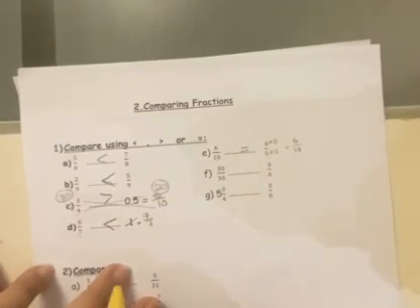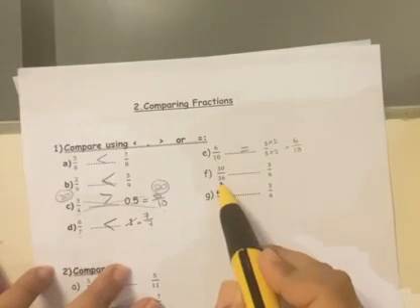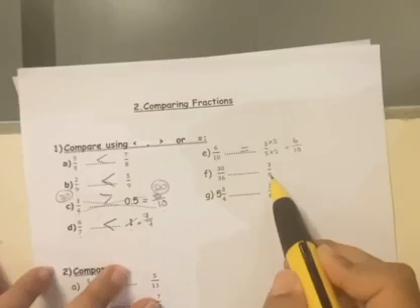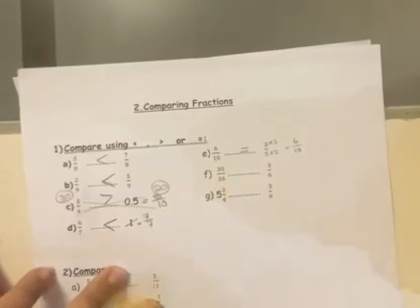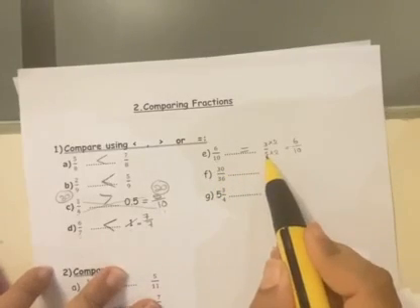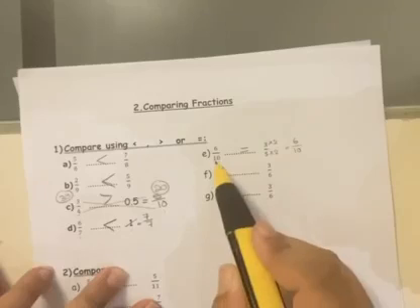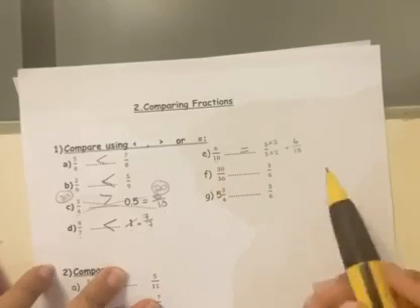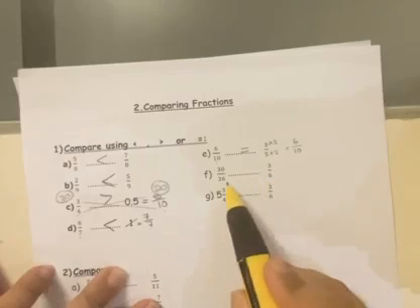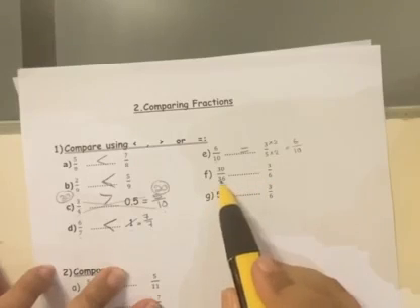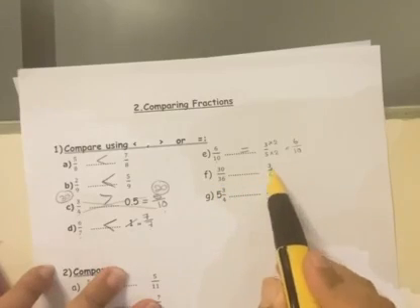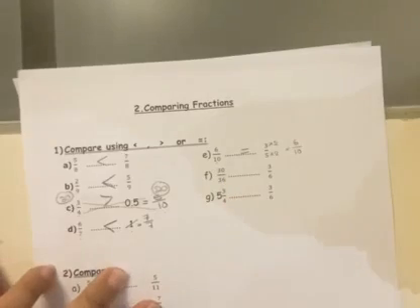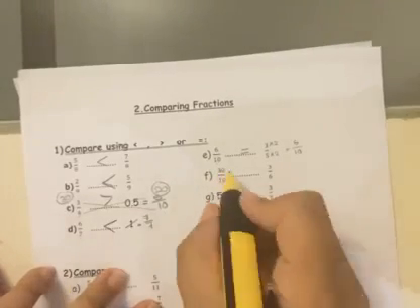Okay, here 30 over 36 and 3 over 6. I don't have anything in common. Here I changed the 5 to be 10. Here I can change the 36 to be 6. It's okay. You can change the 6 to be 36, or you can change the 36 to be 6. This is by times and this is by divided. So in this case I can make it divided.